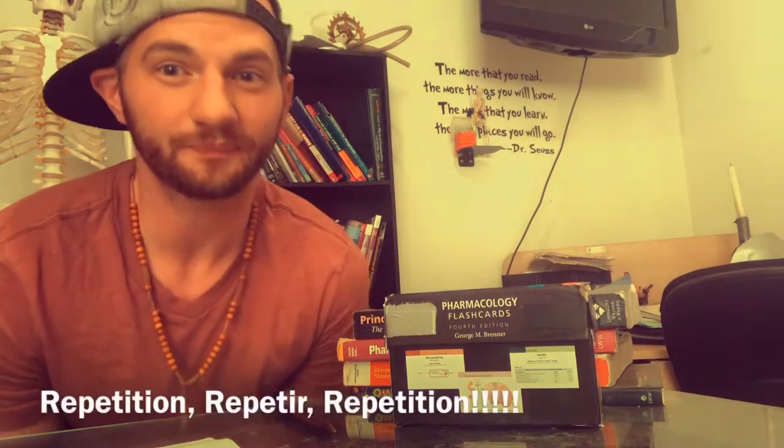Then most books and materials are going to be divided into sections based on organs. So you'll have like a cardio, pulmonary, renal. It's going to be broken up into those types of sections. So when you go about studying pharmacology, for you younger medical students, you're basically going to follow that along as you go. The trick to pharmacology is going to be repetition.